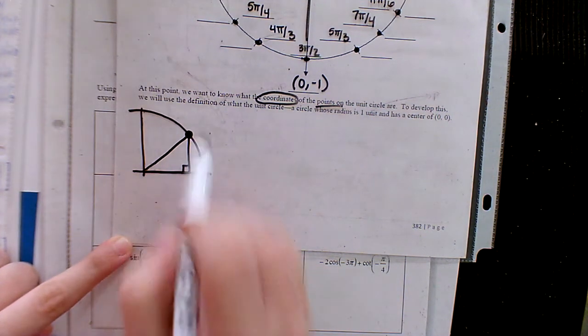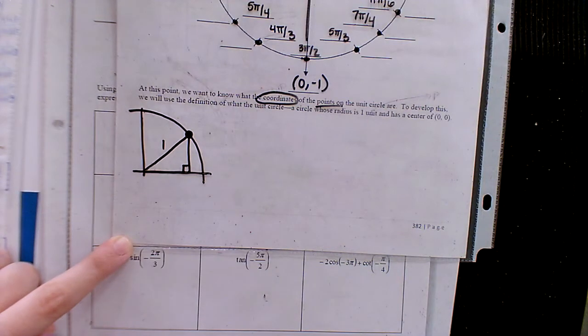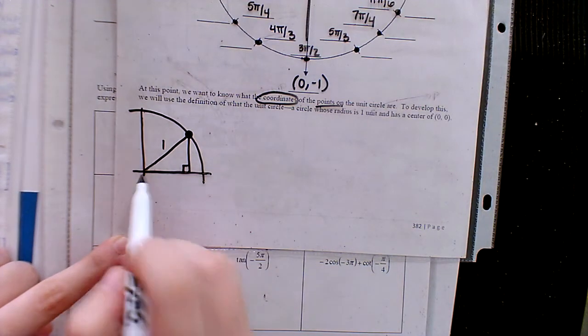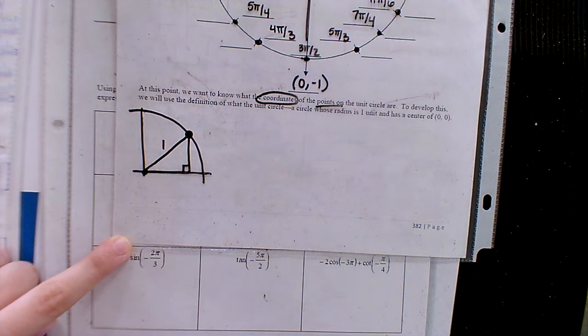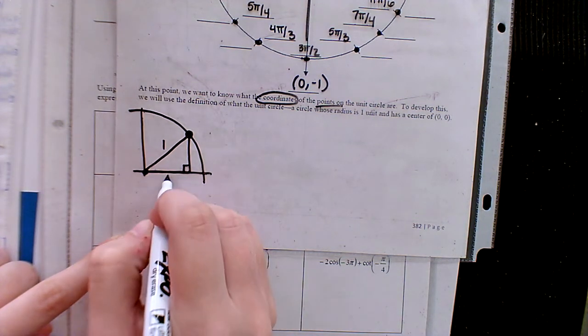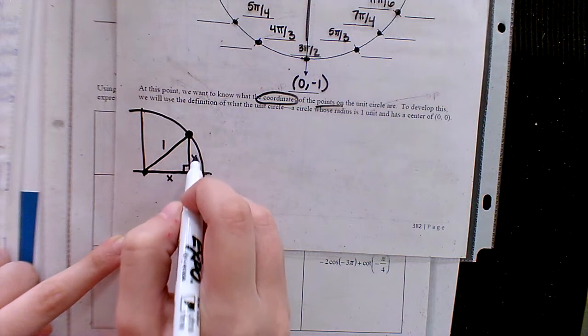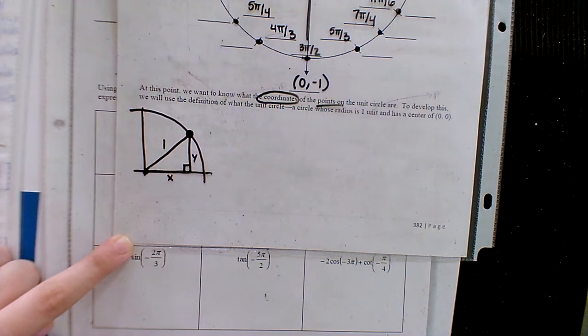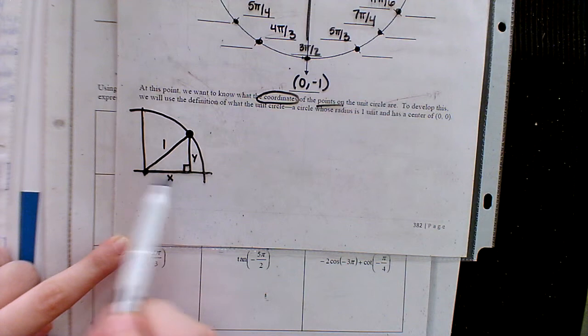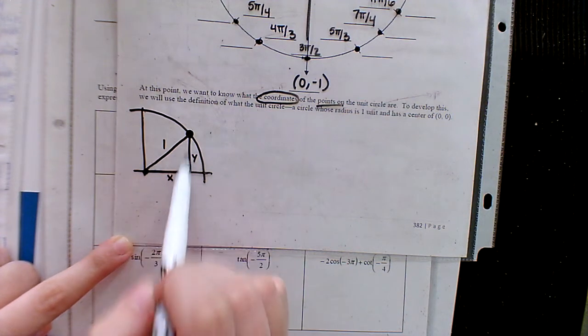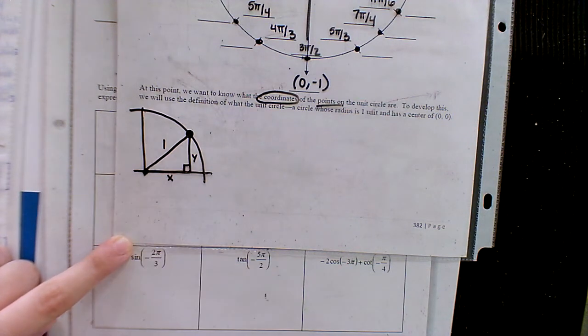Notice how the hypotenuse is that radius of 1 because you're going from the middle of your unit circle out to the edge. The legs of the triangle, though, are representing the x and the y that we're trying to calculate. What's the x distance left or right, and what's the y distance up or down?